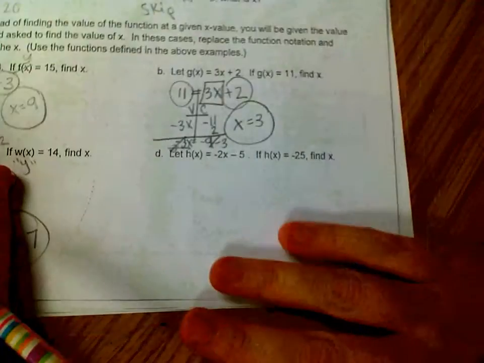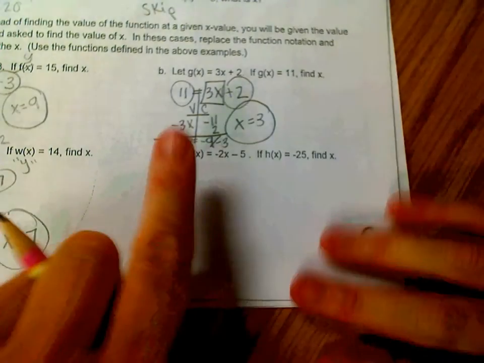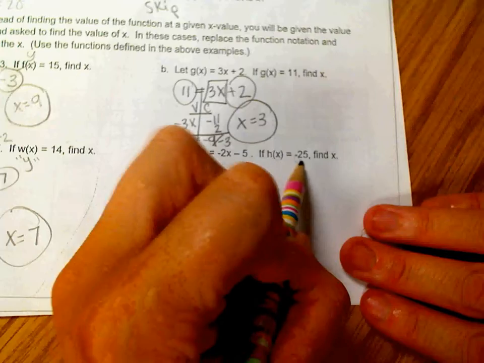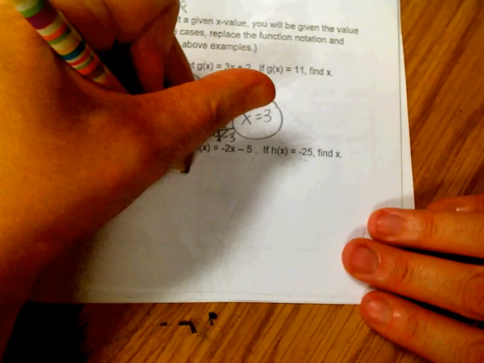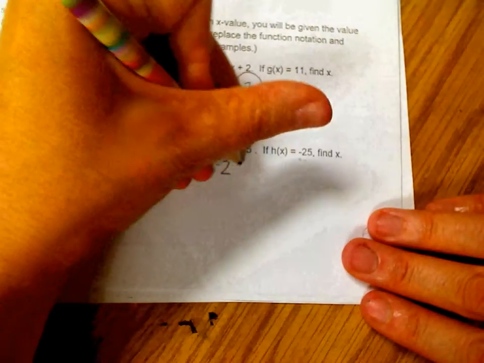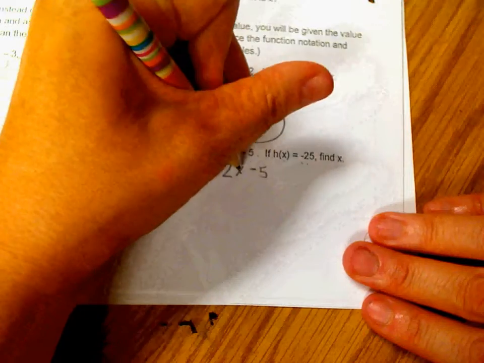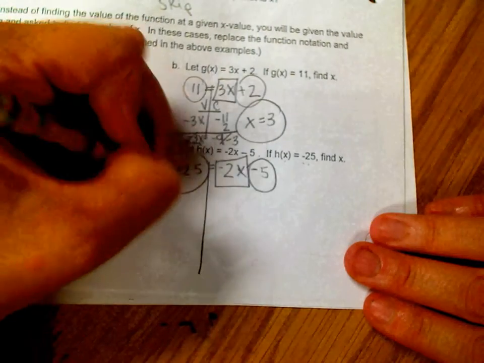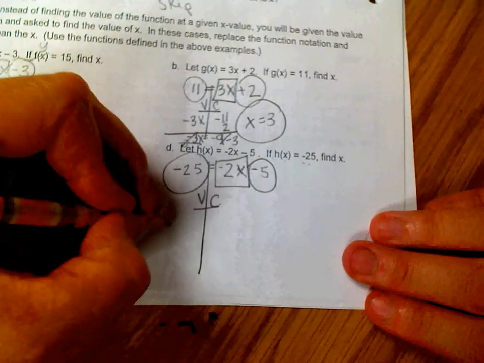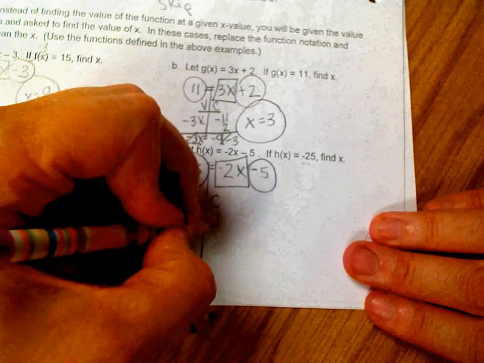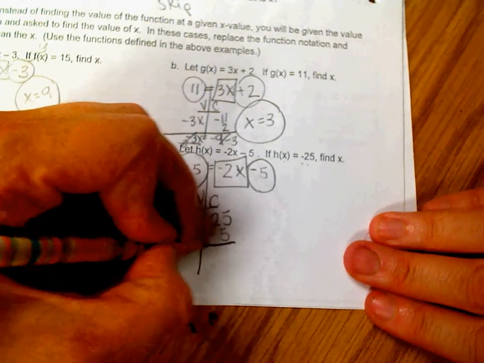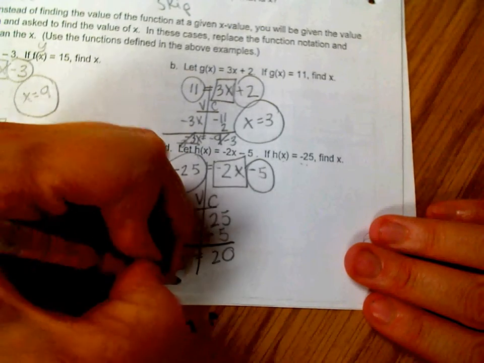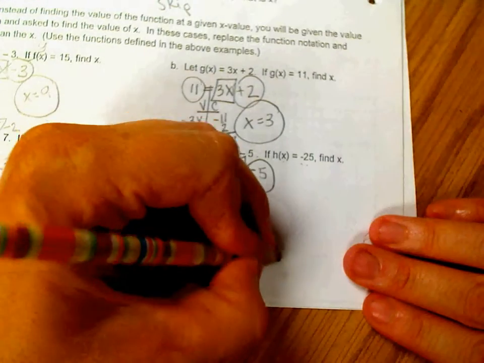Okay? This function is negative 2x minus 5, and we're using h of x is negative 25. So negative 25 equals negative 2x minus 5. Make the 2x positive over here, make the 25 positive, and bring down the negative 5. And you get 2x equals 20. Divide by 2, and x equals 10. That was good practice.